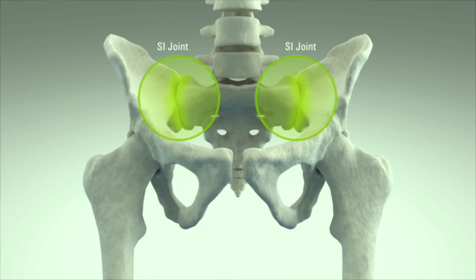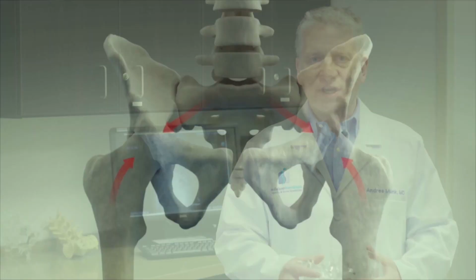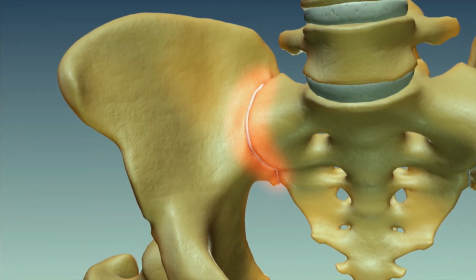The SI joint is located at the bottom of the spine where it meets the pelvic bone. It's an important part of the spine that transmits forces through the legs and up into the spine and upper extremities. The stabilization of the joint is achieved through muscles crossing the joint and strong ligaments that reinforce the architecture of the joint itself. Typically, there's very little motion in the SI joint. Women, on average, have a little bit more motion than men, partly due to childbearing.